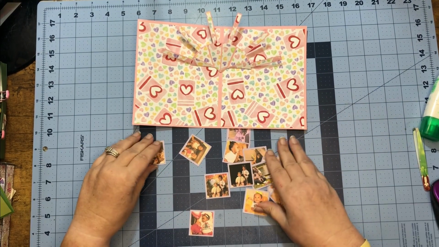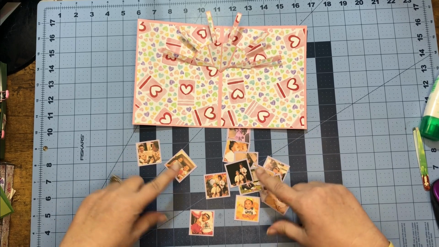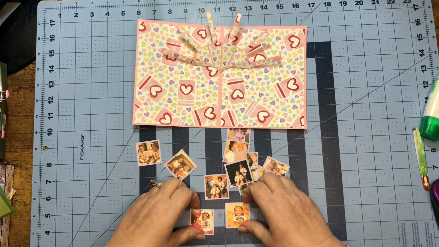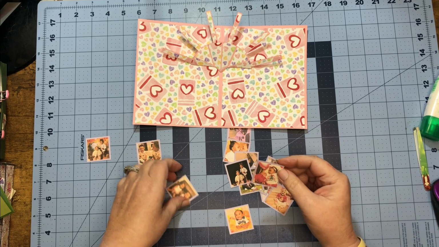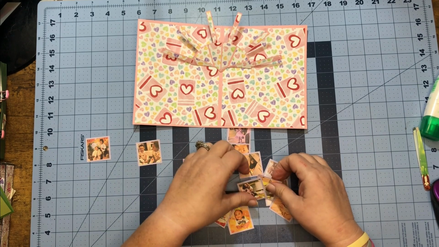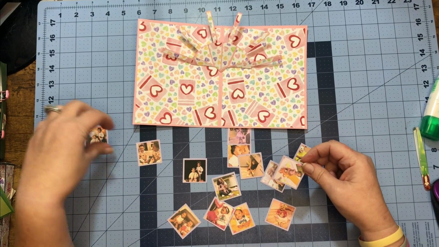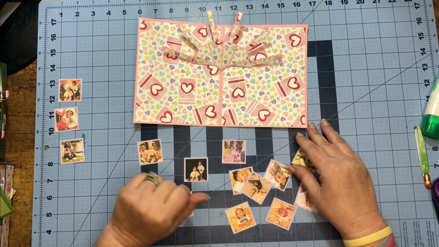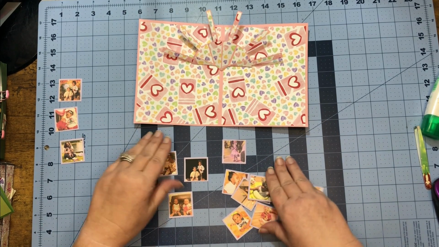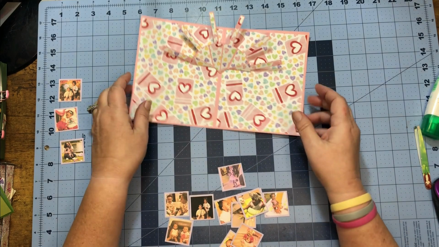If you're going to do the same layout that I'm doing today, we need to save 3 pictures for the front. So I'm just going to quickly choose the ones that I want to put on the front. So I'm going to put those aside, and then we can get started with putting them on our card.